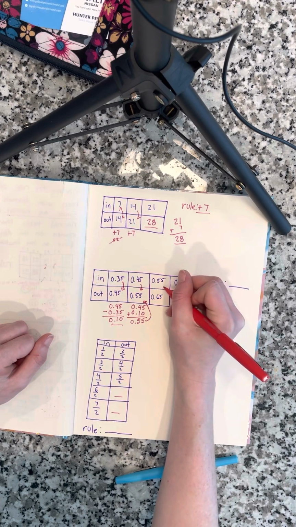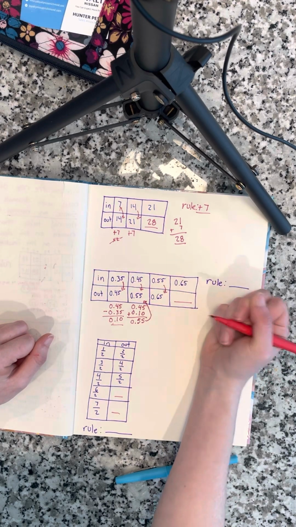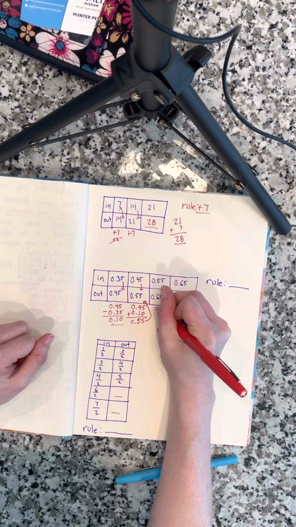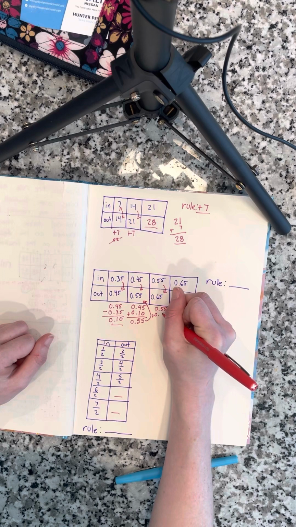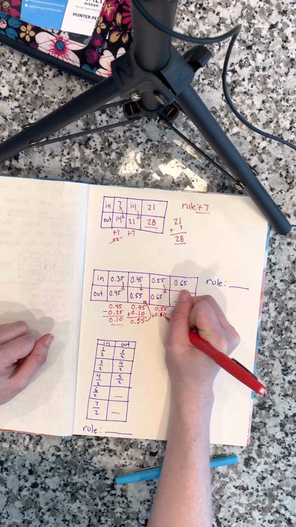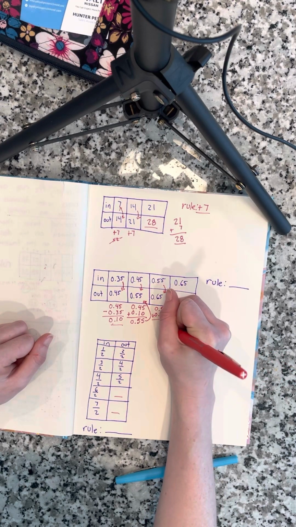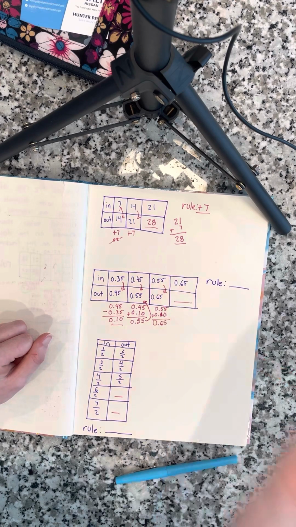So let's see. To get from 0 and 55 hundredths to 0 and 65 hundredths, 0 and 55 hundredths plus 0 and 10 hundredths, 5, 6.0.